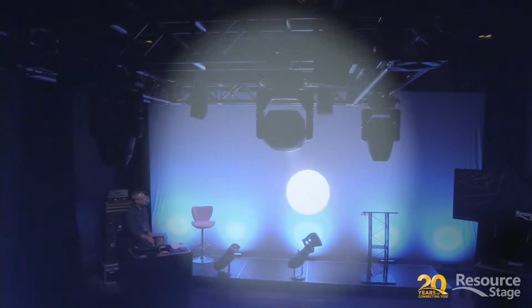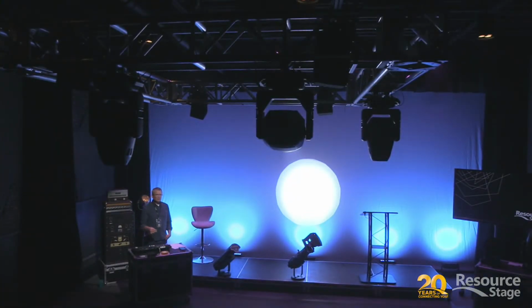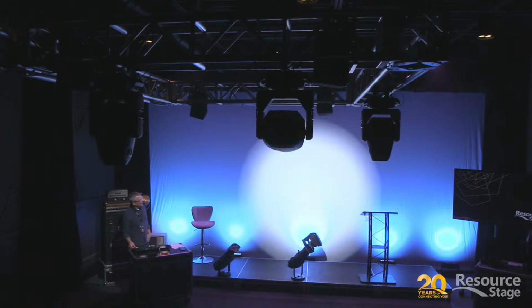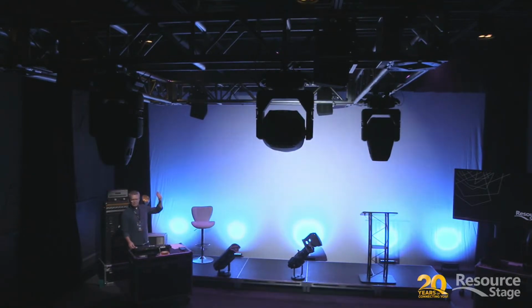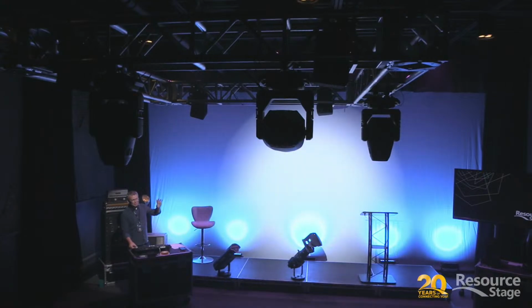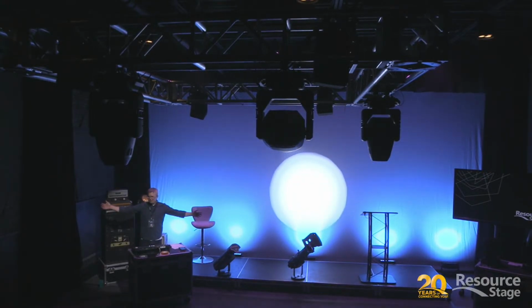Does that make sense? Okay, and you can see where the iris starts to come in here, and then I get to a point where the iris disappears. See that? So if an iris is cutting out light, I'm actually losing some intensity when I use the iris. With zoom, when I get bigger, it's not as bright all the way across, but that's a function of spreading more light over a larger area, as opposed to cutting out the light. Okay, am I making sense?